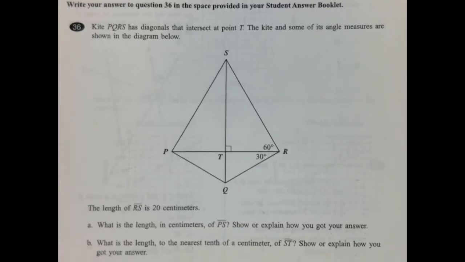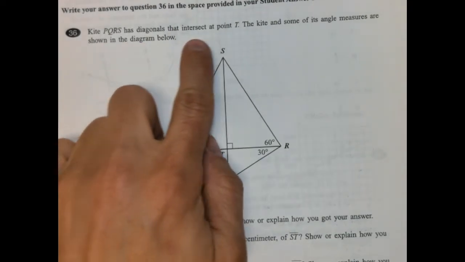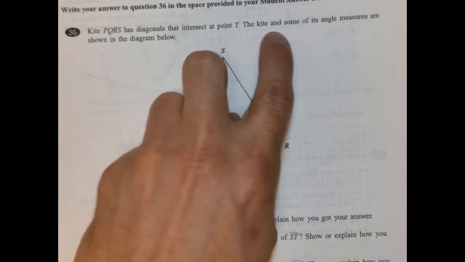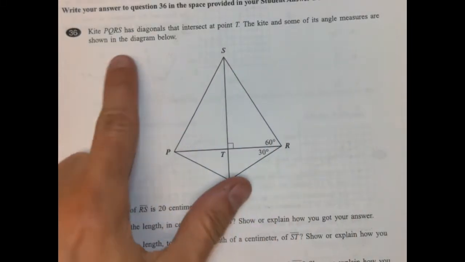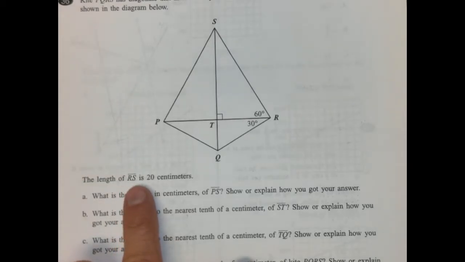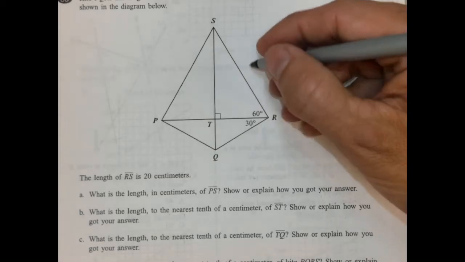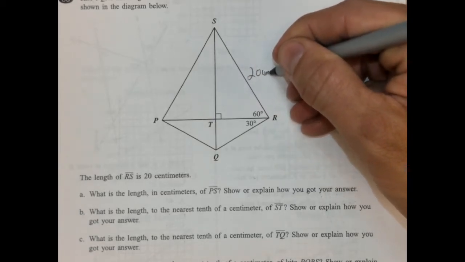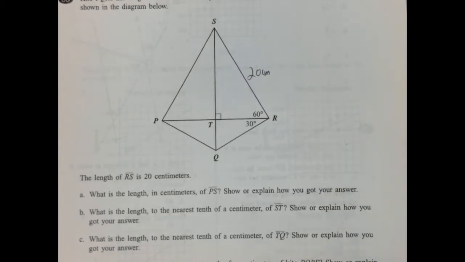All right, this is an open response question, or they call them constructed response questions now. Kite PQRS has diagonals that intersect at point T. The kite and some of its angle measures are shown in the diagram below. So we have a diagram here. The length of RS is 20. So we're told that this is 20 centimeters.